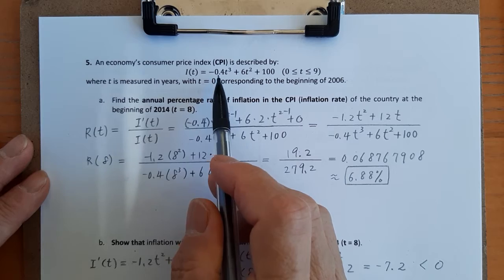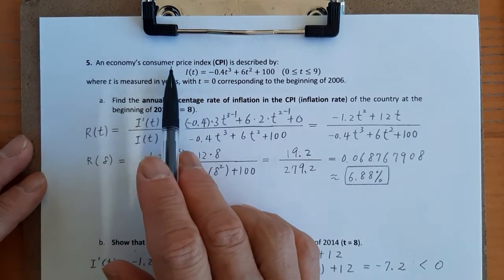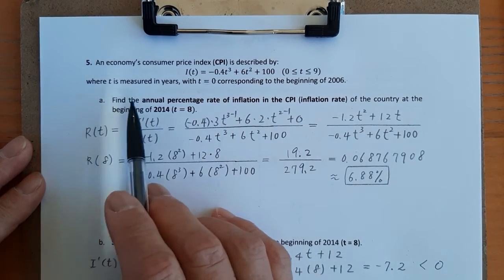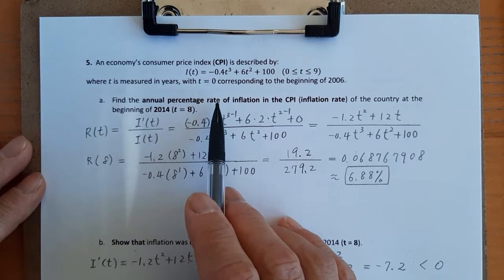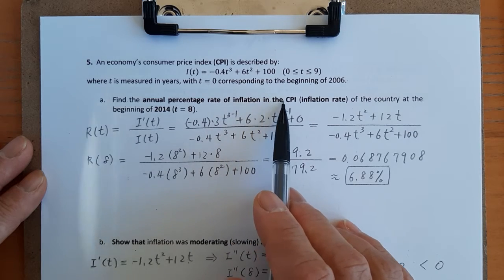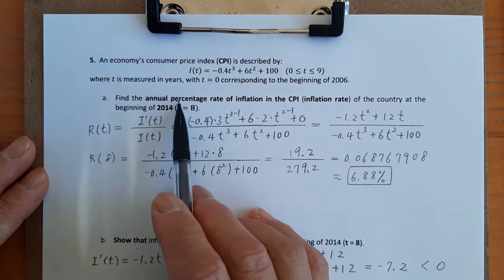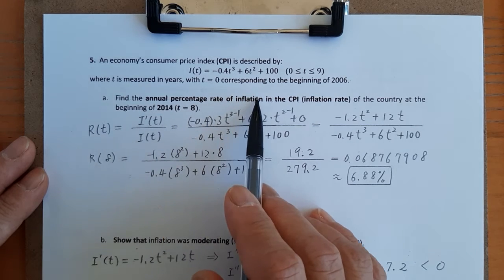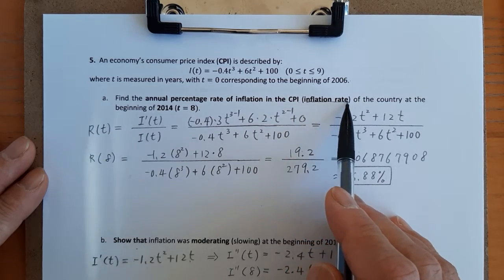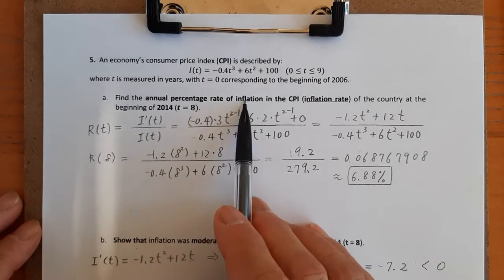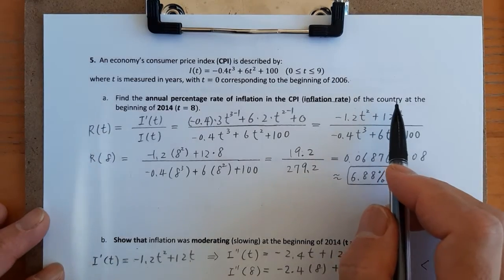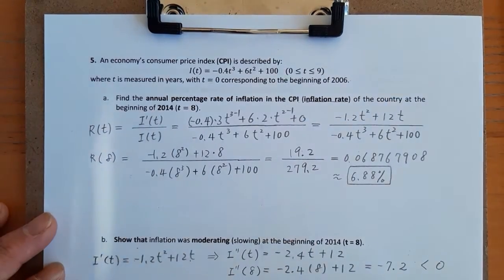So this function, I of t, is CPI, the consumer price index, in terms of t. T is years. Part A: find the annual percentage rate of inflation in the CPI. Briefly, we just say that is the inflation rate, the rate of inflation, of the country at the beginning of 2014.